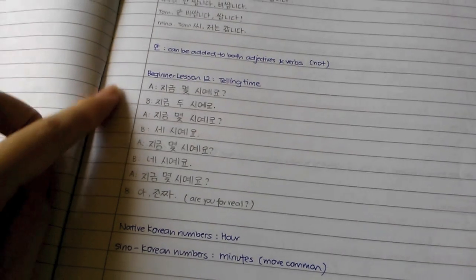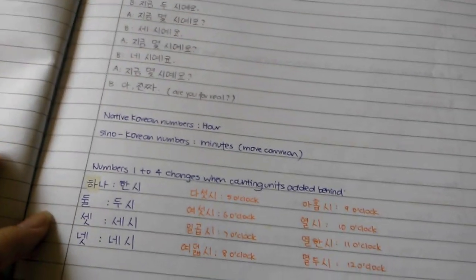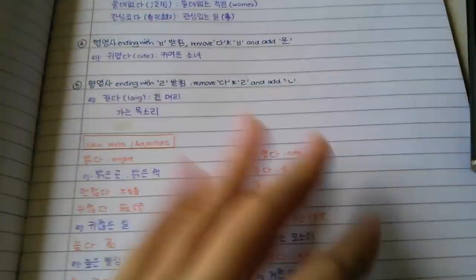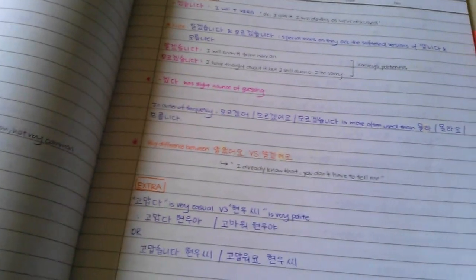So I wrote down the dialogues and some of the explanations. Oh, see, I was writing about the time. Later on it's all about writing the dialogues. Afterwards you can see that I kind of have a system already.